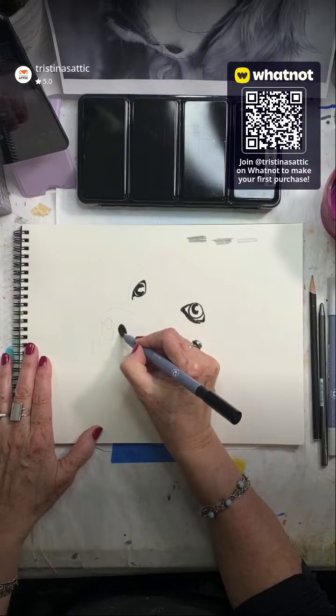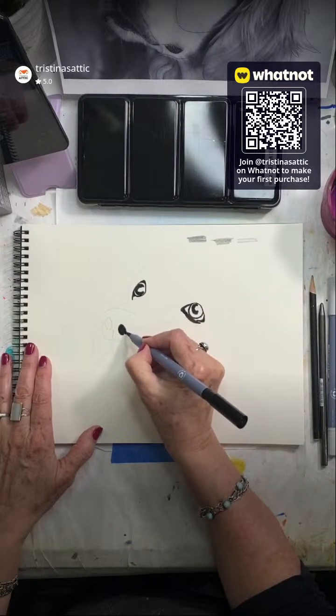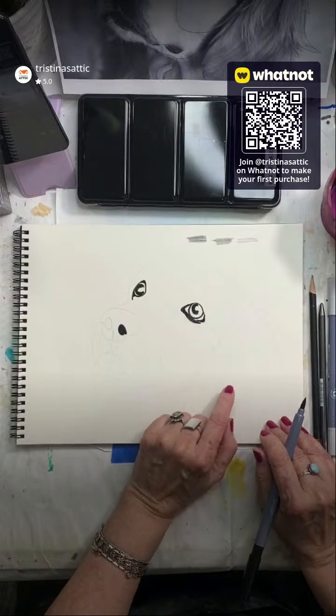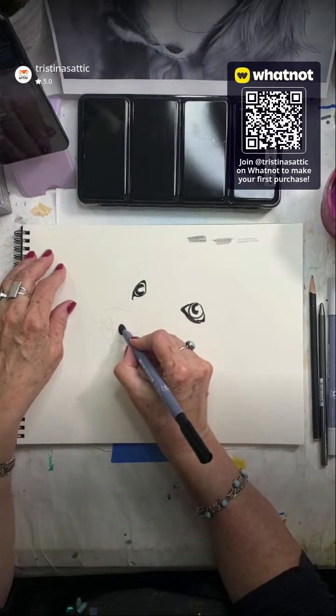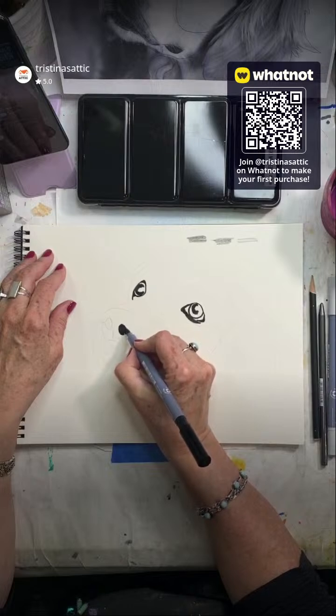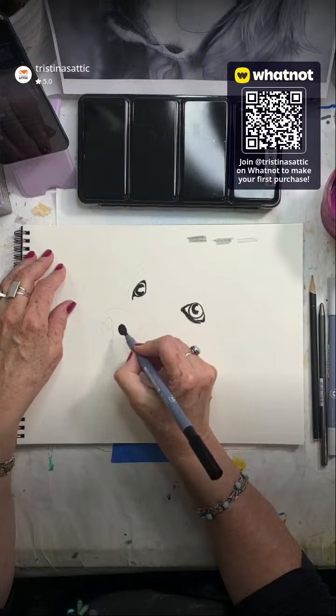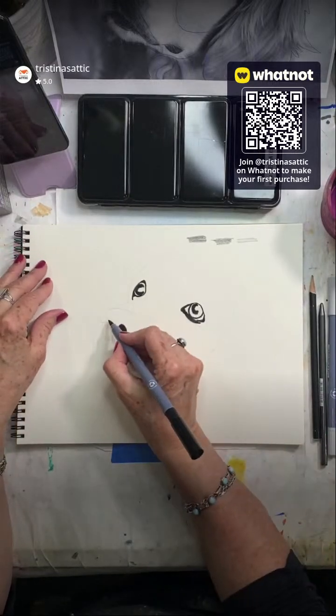So we'll fill that in. I'm working on the Blick watercolor paper. It's the student grade, 90 pounds. So it's not your typical 150-pound paper, but it's perfect for what we're doing right now. Okay, here we go.